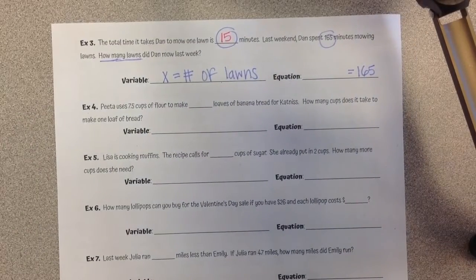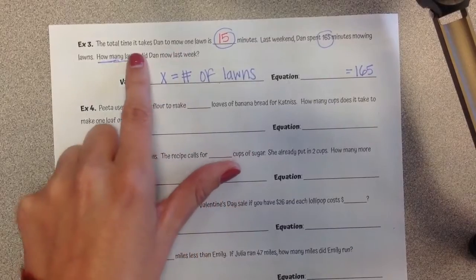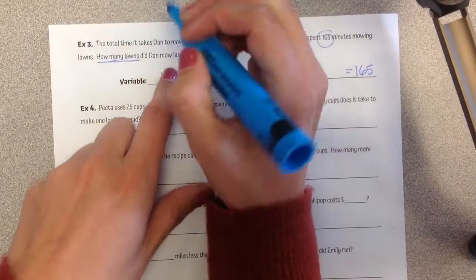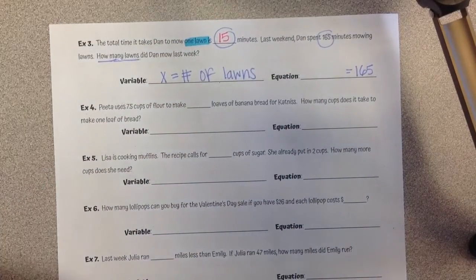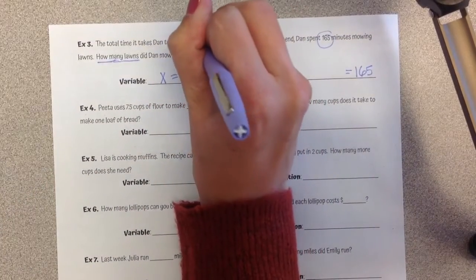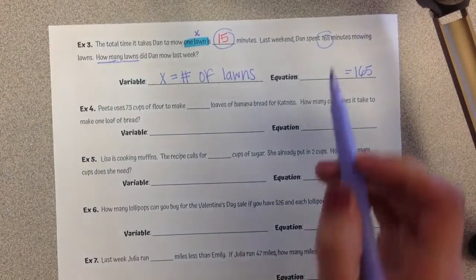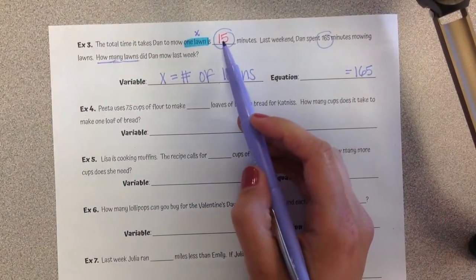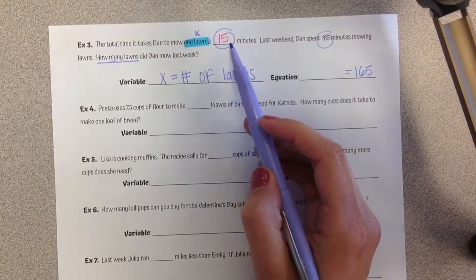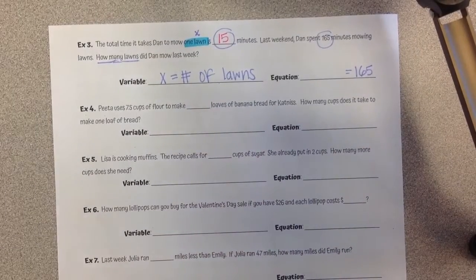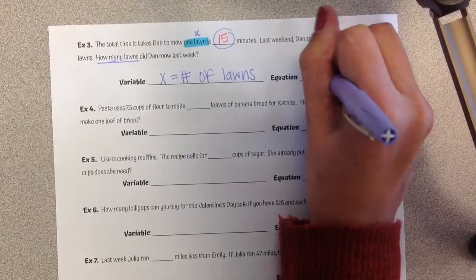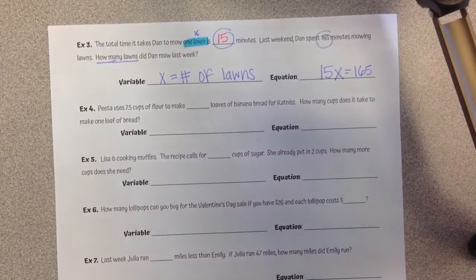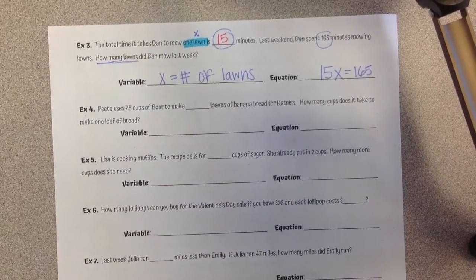And if I look at this problem, it says the total time it takes Dan to mow one lawn. That right there clues me in that this is a multiplication problem. So I have the other number that I haven't used yet, which is 15, and x is our variable. So one lawn is 15 minutes. So it's 15 times x, which we are just writing as 15x.